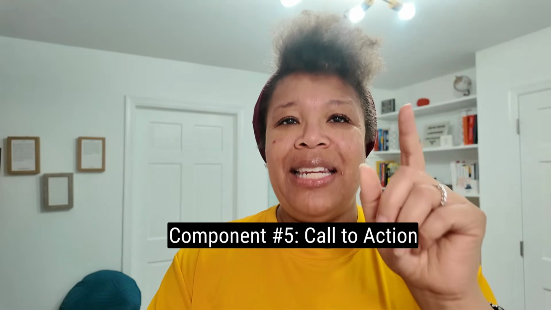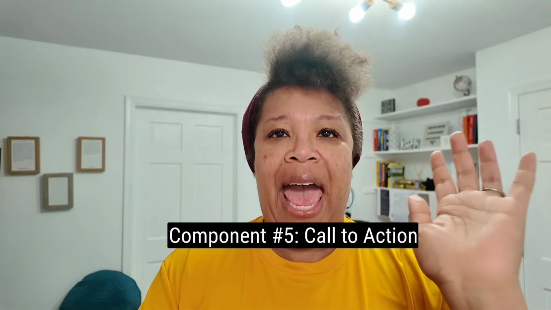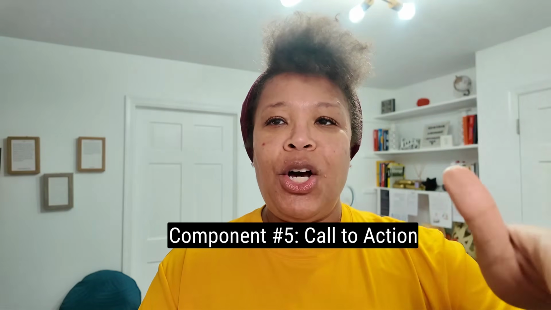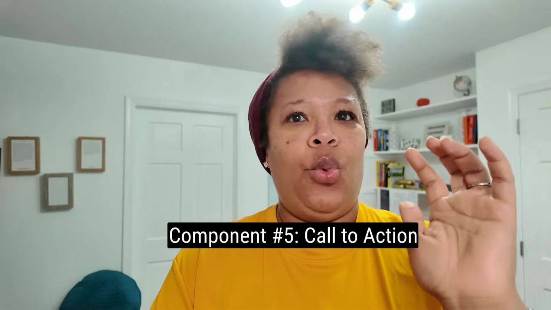And the last, component number 5, is of course the call to action. Most LinkedIn sections just stop. They trail off at the end of the last bullet and leave the reader like, okay, what am I supposed to do? Where do I go?